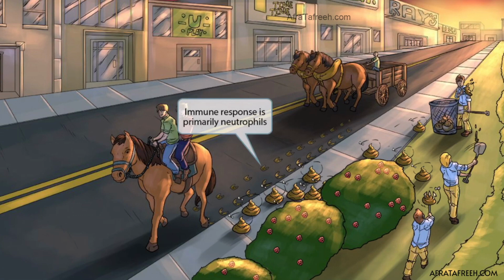Now notice that we've shown the horse tracking a bunch of poop in the street. He must have stepped in the poop earlier, and now you can see a trail of poop-stained hoof prints along the street. If you look closely at these hoof prints, they kind of resemble the nuclei of neutrophils. After all, polymorphonuclear cells, or neutrophils, are named after their nuclei. So we've included this in the image to help you remember that the immune response to Shigella is primarily neutrophils.